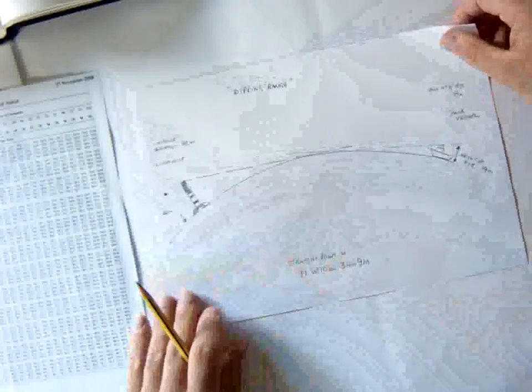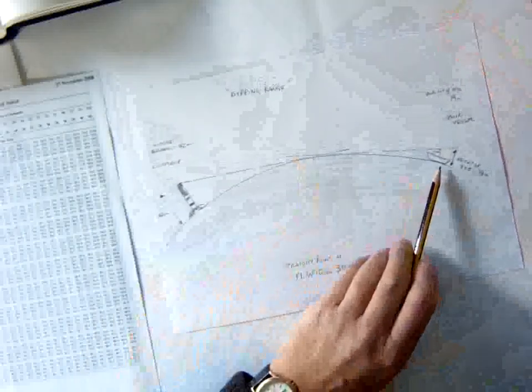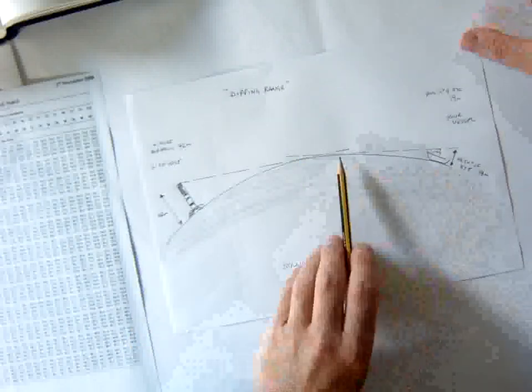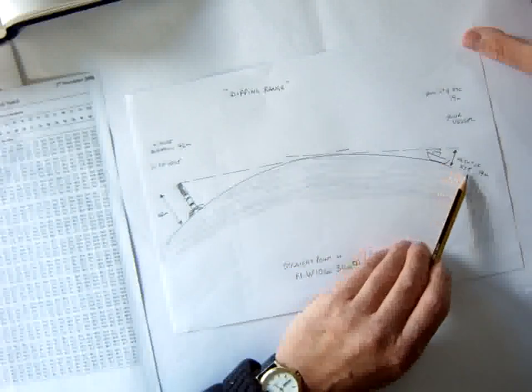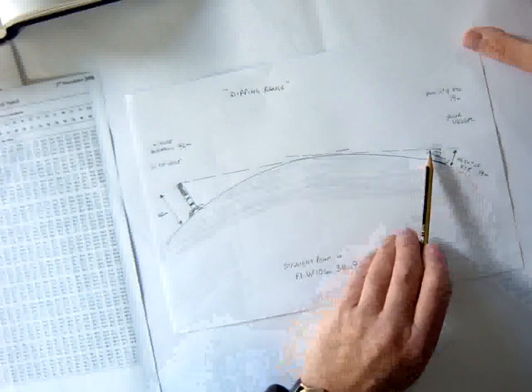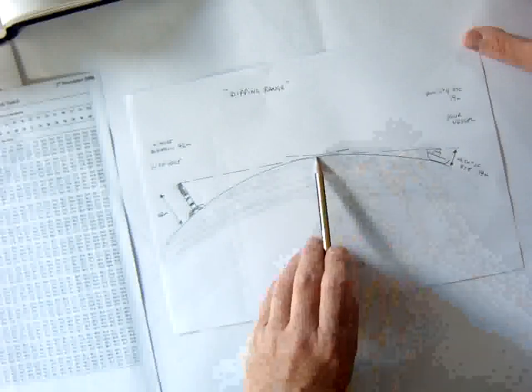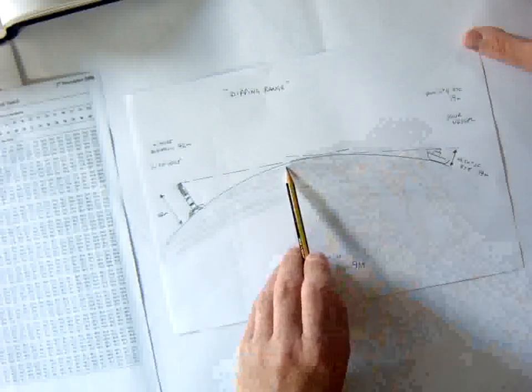Let's just have a look at a quick sketch before we go any further. On this drawing here, I've drawn, say, your vessel there. And as you know, the Earth isn't flat, it's round. So we've got a height of eye here, for example, of 19 metres. It means that we can see a certain distance before dipping below the horizon.